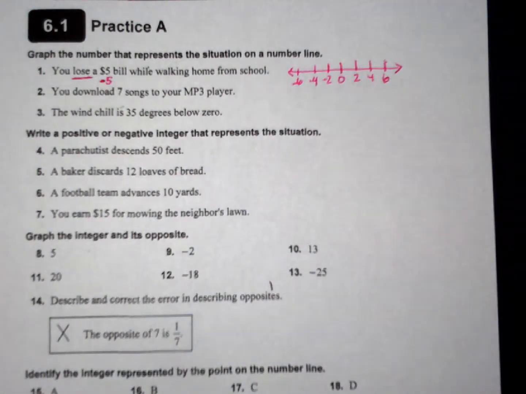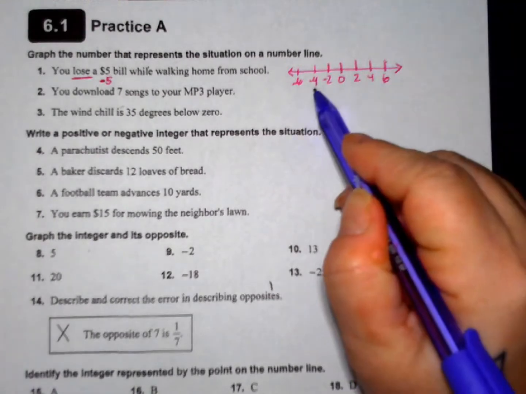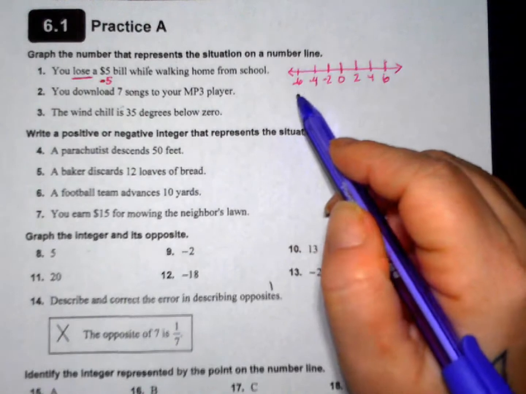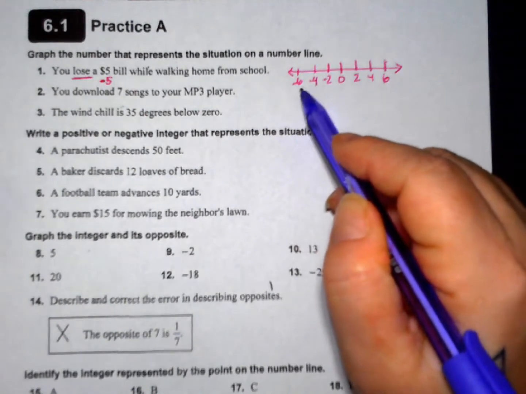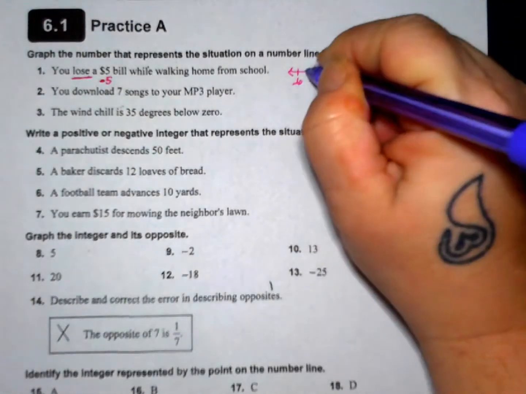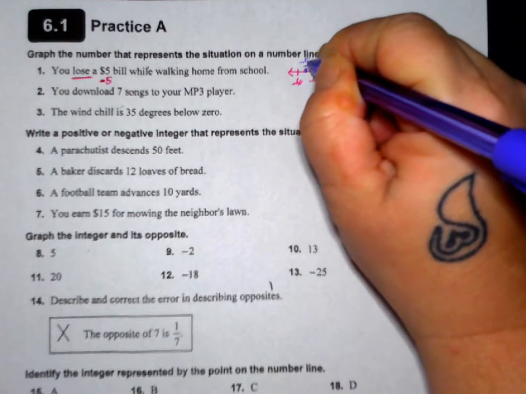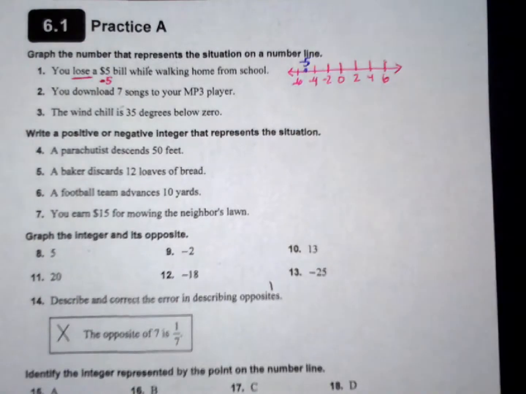Okay? Now, I need to place -5 in my number line. So -5 would be between -4 and -6, wouldn't it? Because you count 4, 5, 6, right? So -4 and -5, -6. So it would be right smack dab in the middle, and that would be -5. So that's how I would represent it on a number line.